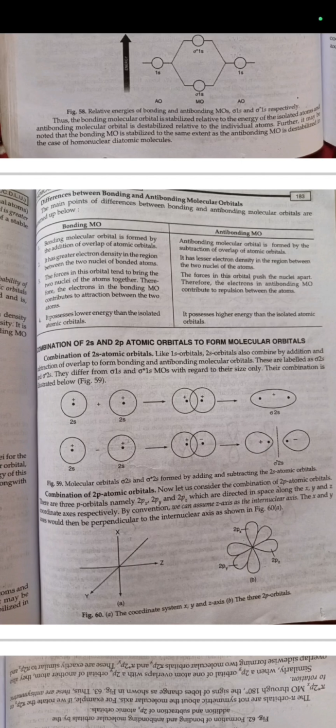Antibonding molecular orbital is formed by the subtraction of the overlap of atomic orbitals. It has lesser electron density in the region between the two nuclei of the atoms. The forces in this orbital push the nuclei apart. Therefore, the electrons in the antibonding molecular orbital contribute to repulsion between the atoms. It possesses higher energy than the isolated atomic orbitals.